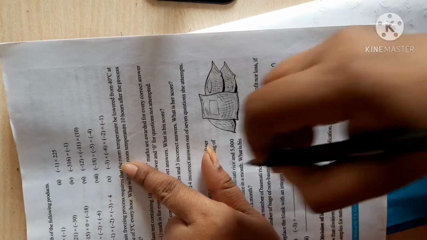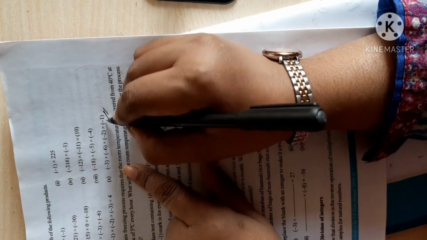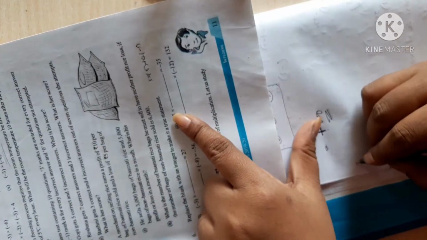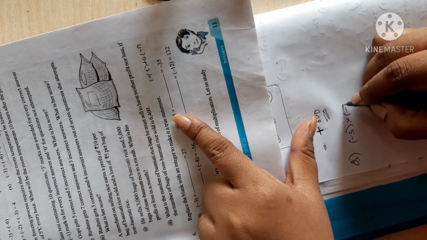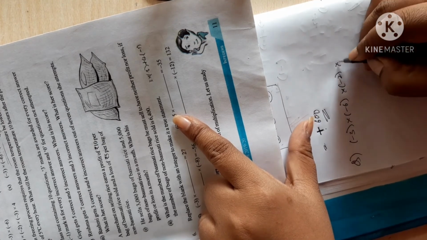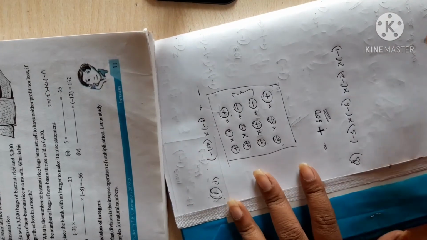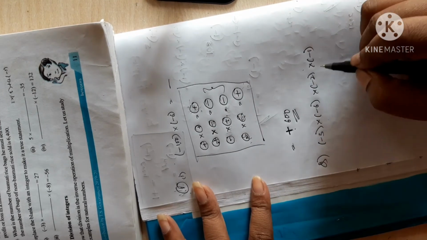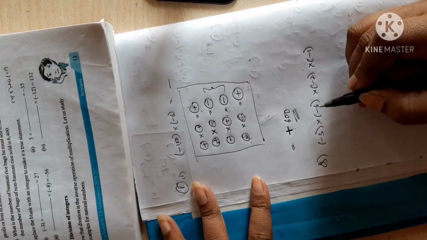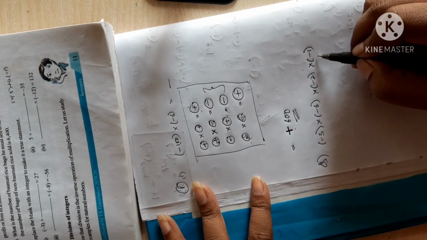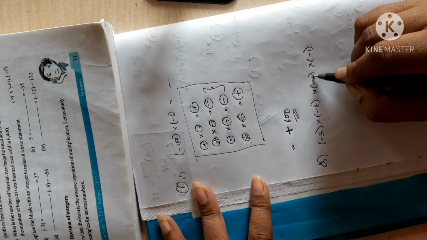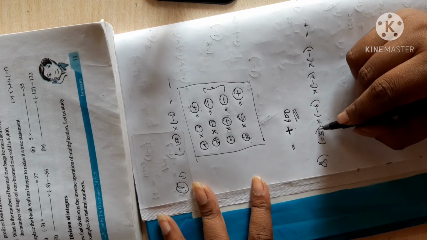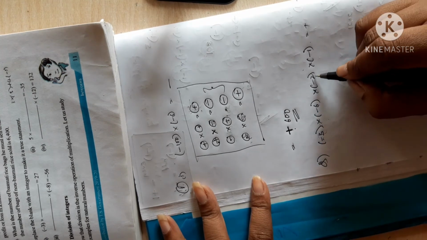Next, let me explain another example. If you have four integers and you are asked to find the product, what will be the answer? The question is minus 3 into minus 6 into minus 2 into minus 1. Take 2 integers at a time, because we have learned how to multiply 2 integers, but we didn't learn how to multiply 4 integers. All are negative numbers; if you multiply an even number of negative numbers, you will get positive. But what about the product of 3, 6, 2, 1?